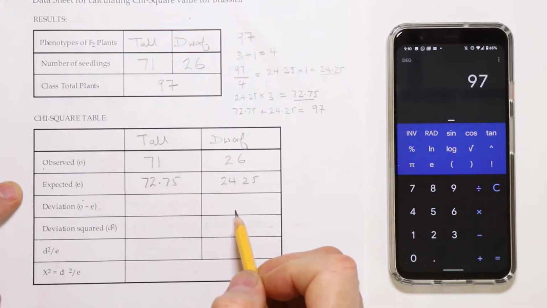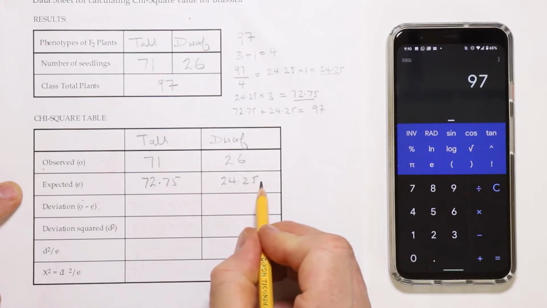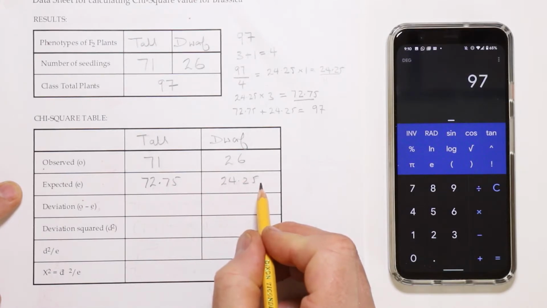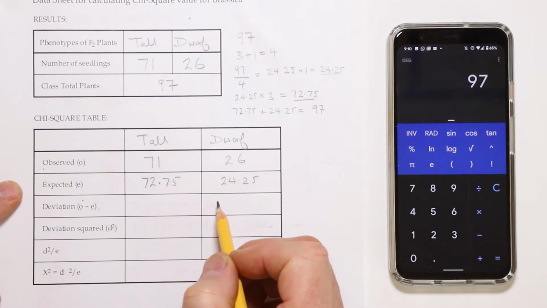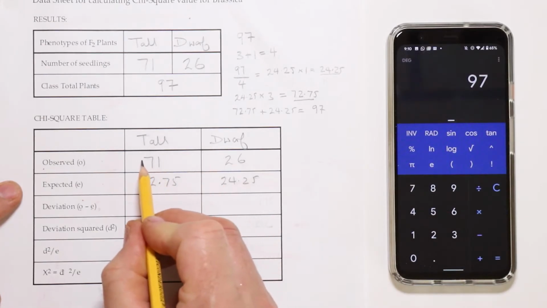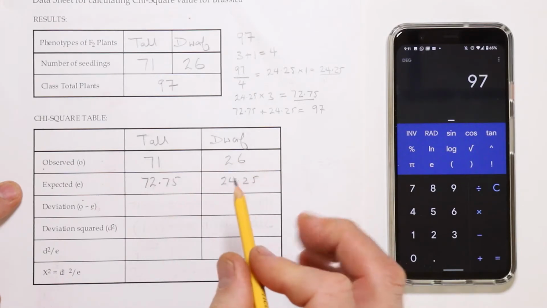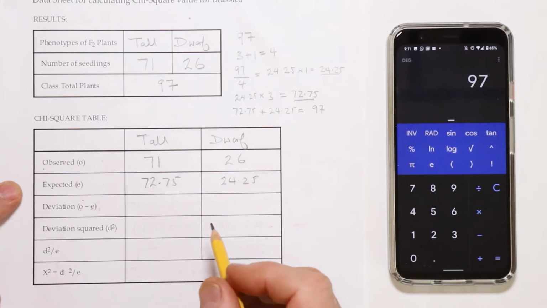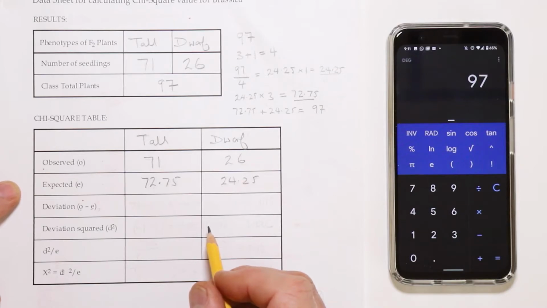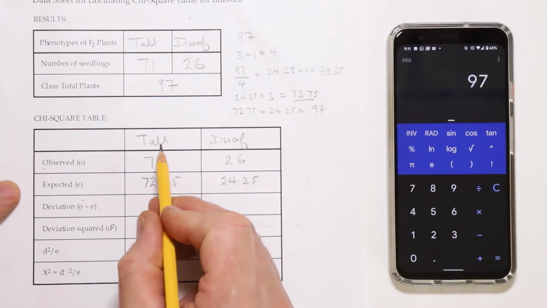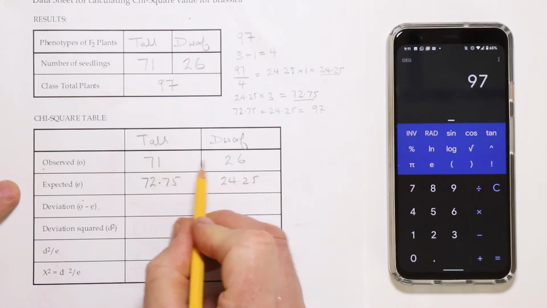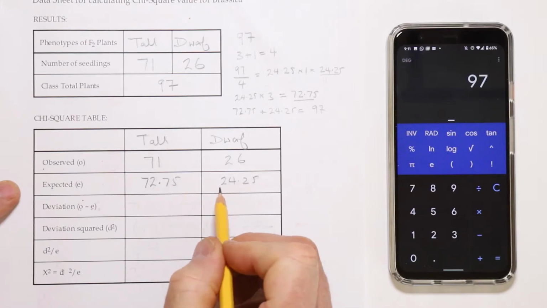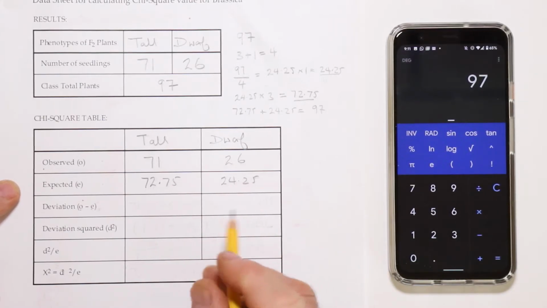These are our observed results. These are our expected results that we calculated based on a 3-to-1 ratio. We're using the 3-to-1 ratio because we want to figure out if our observed number is different or no different to what we would get if it followed a Mendelian mechanism of inheritance. If it followed a Mendelian mechanism of inheritance, we would expect to get a 3-to-1 ratio of tall to dwarf. So we're seeing if our results are different or no different to a 3-to-1 ratio.